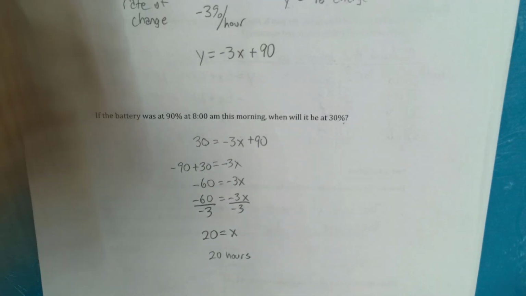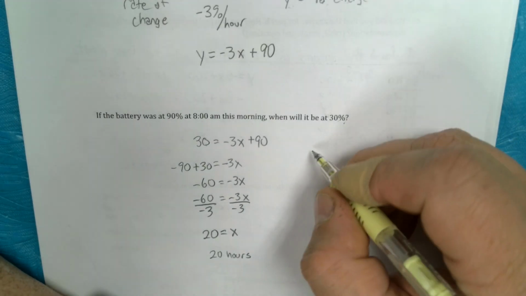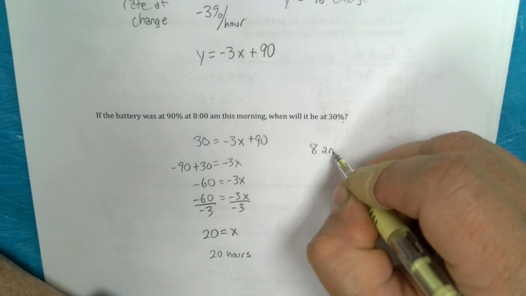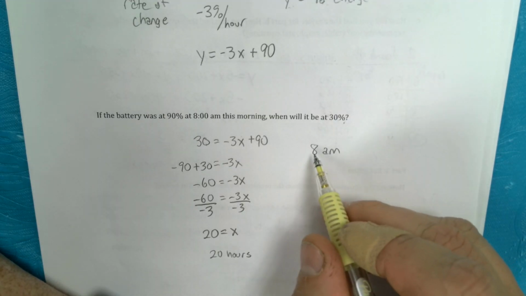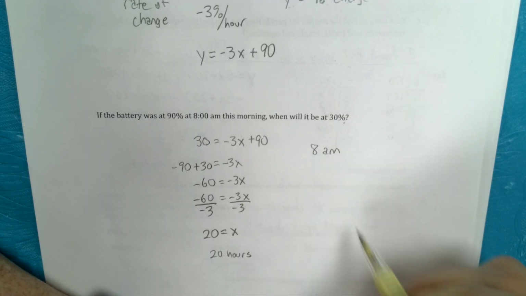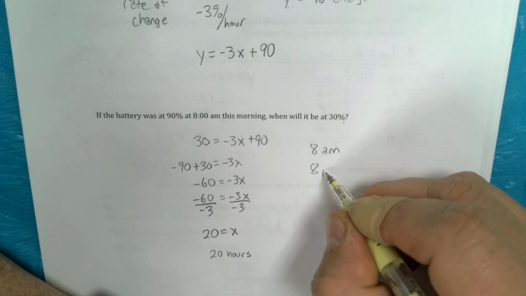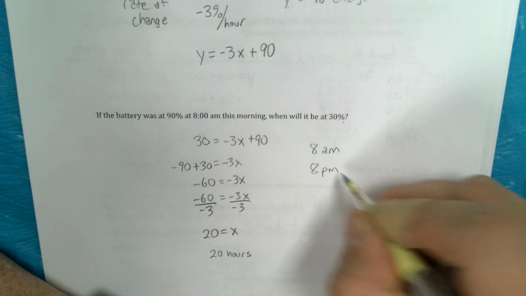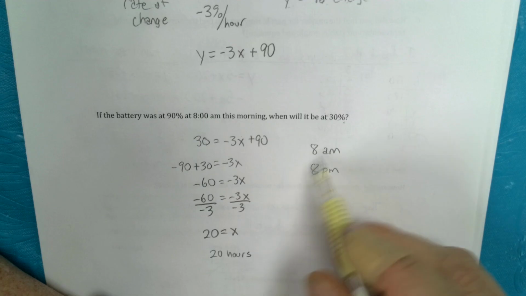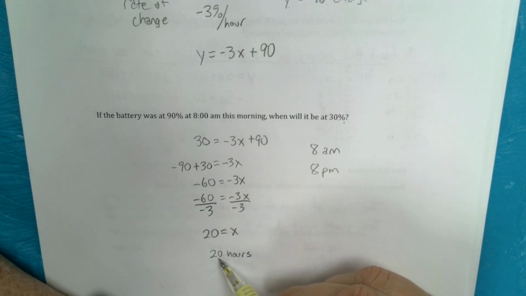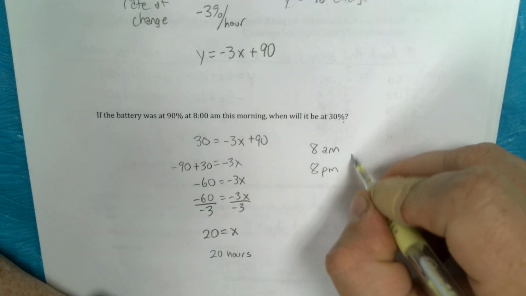Now, how are we going to figure this out? At 8 a.m., it was at 90%. If we go 12 hours, that's 8 p.m. Right? So 12 hours, we need 20 hours, right? So this is going to be 12 hours.